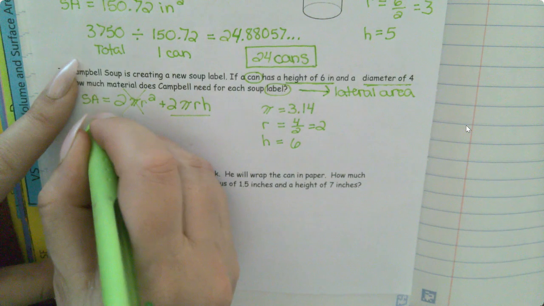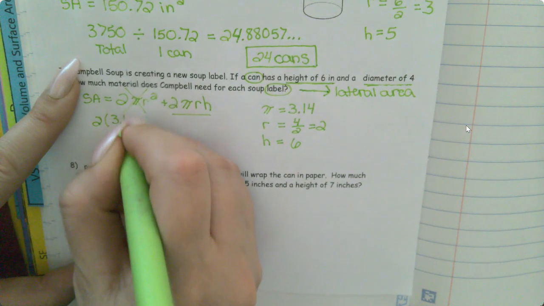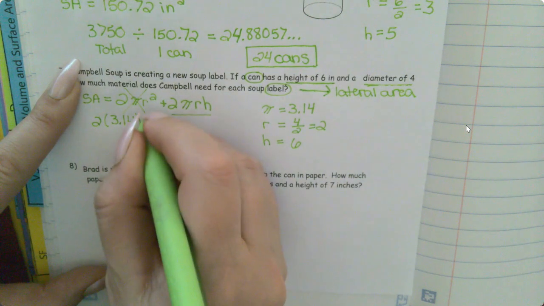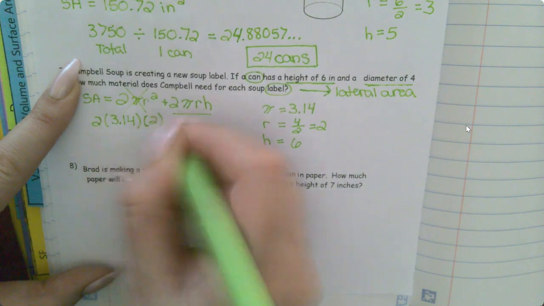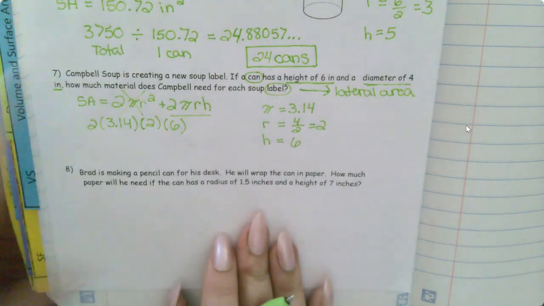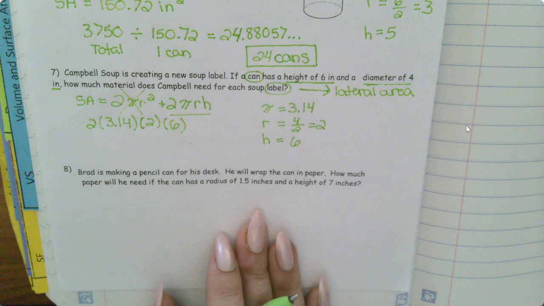So then you have 2 times 3.14, because that's pi. We substitute in 2 for our radius and 6 for our height. So can anybody tell me what the area is that we need for the label? What'd you get?